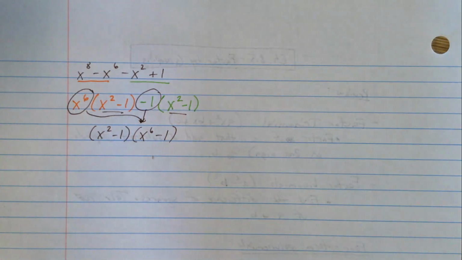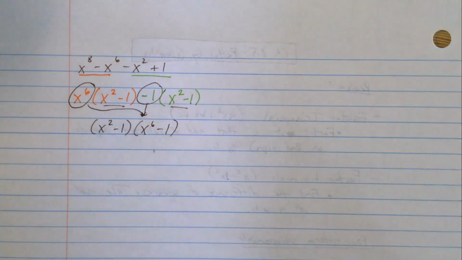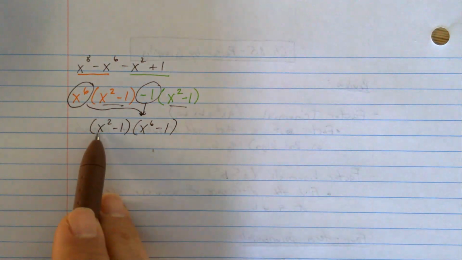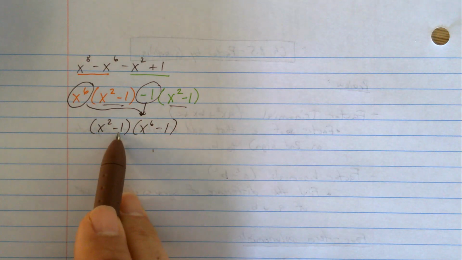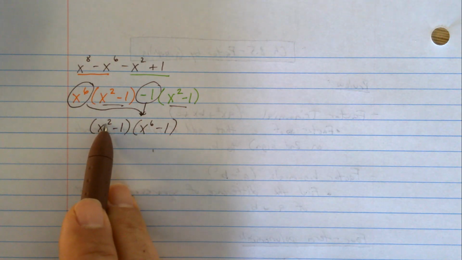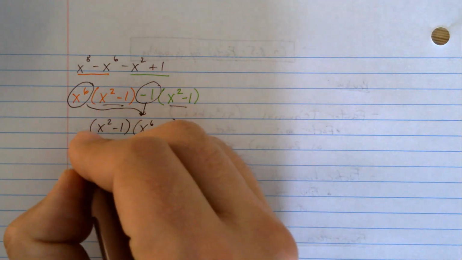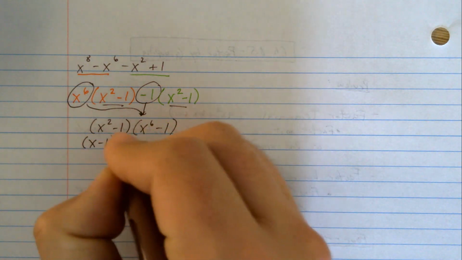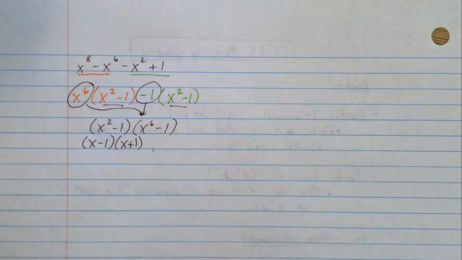Now we have two binomials. Now we're combining how to factor. The instructions will be factor completely. Now I have a difference of two squares. I have a square here and a square there. 1 times 1, and half of 2 is 1. So this becomes x minus 1, x plus 1.